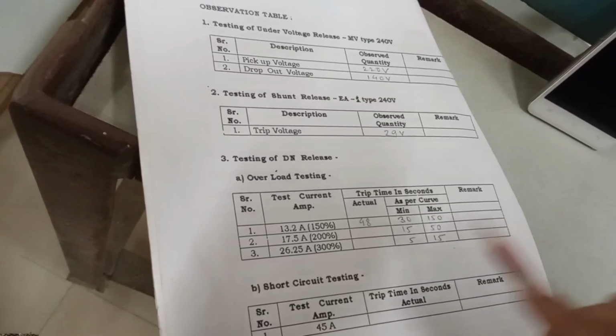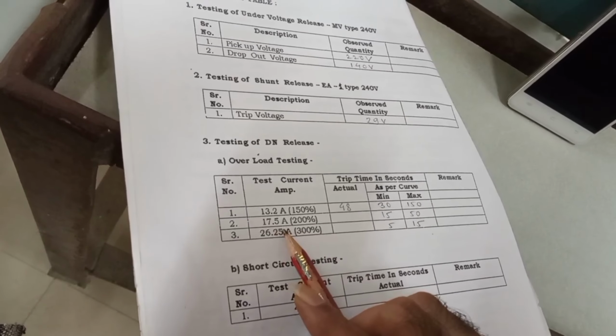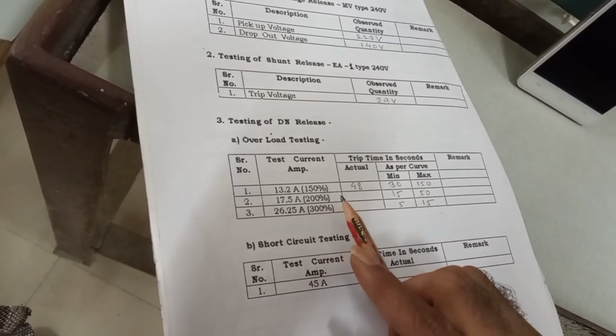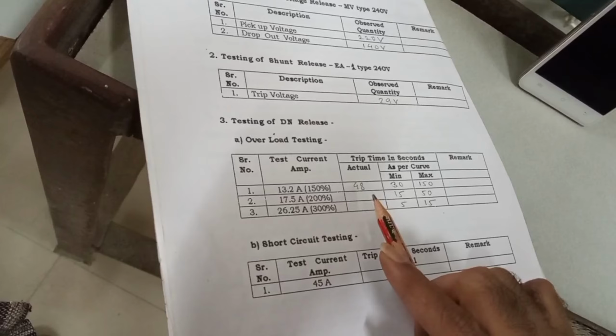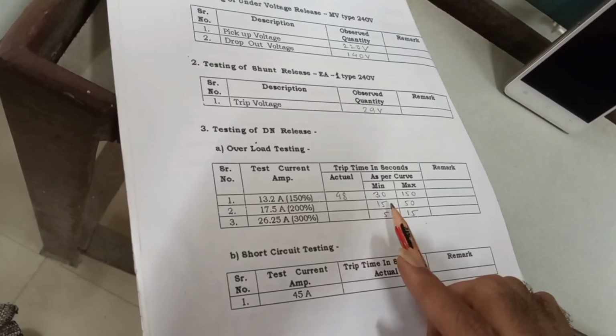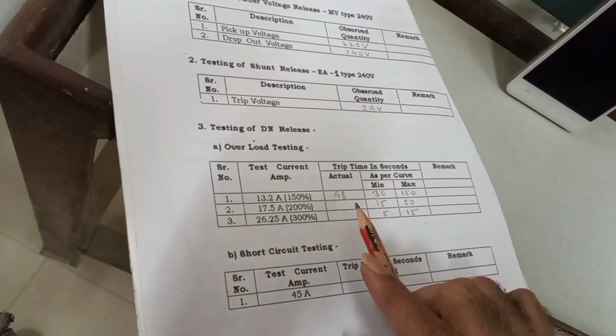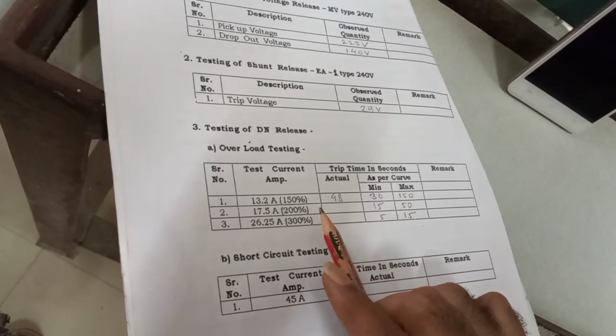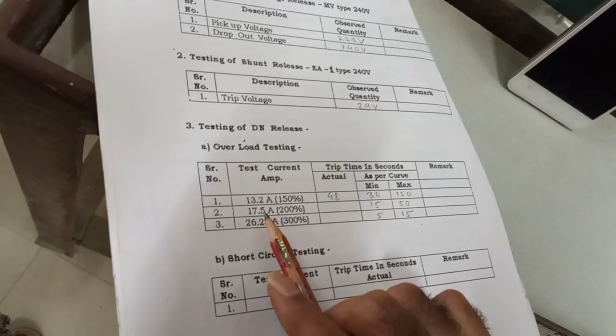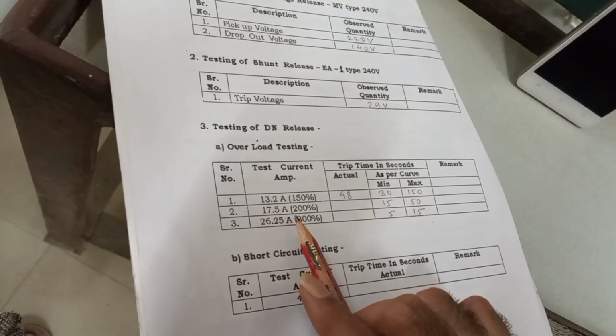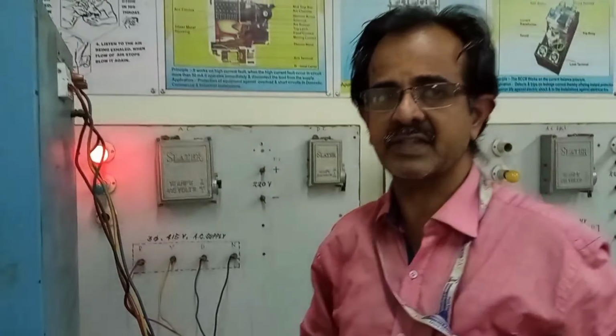Now we will take the second reading, for which we have to pass 17.5 ampere current, but for that we have to wait for 10 minutes, because the thermal bimetal has to cool down, otherwise we will get a false reading. So we will wait for 10 minutes, and after 10 minutes we will take the second reading, for which we will inject 17.5 ampere current, right? So thank you. Now let us take the second reading for the overload test on ACB.